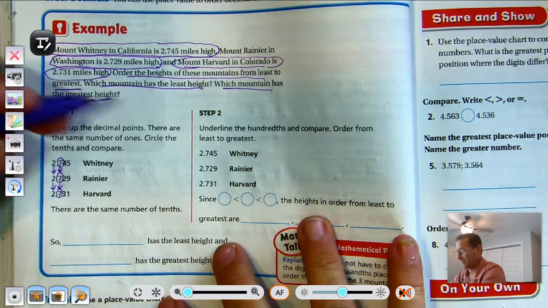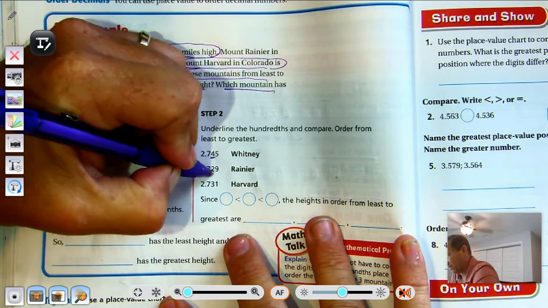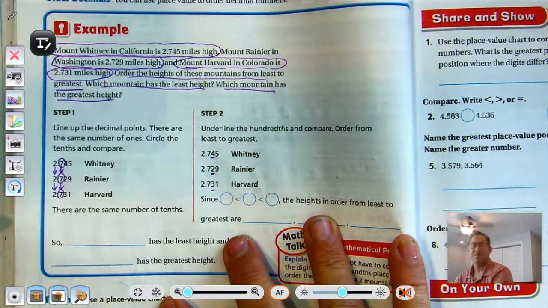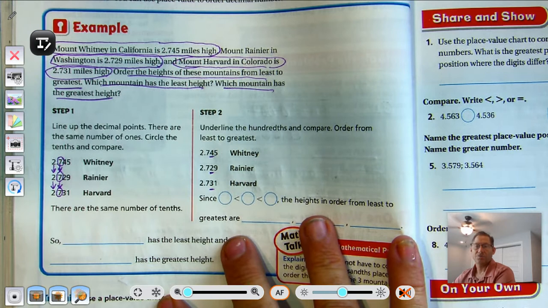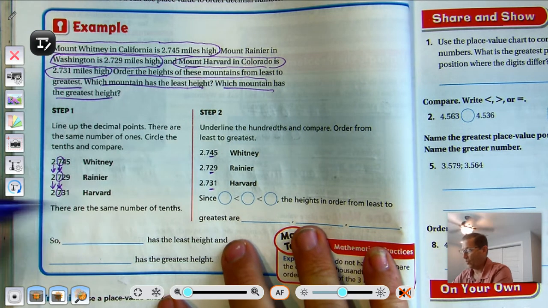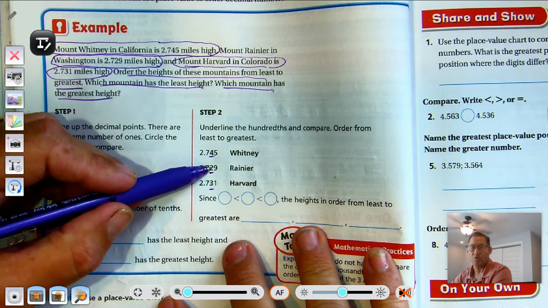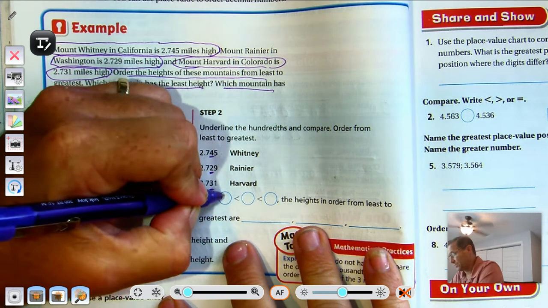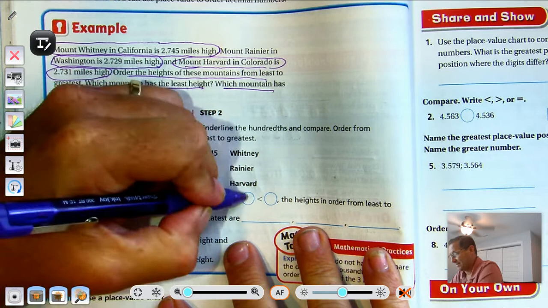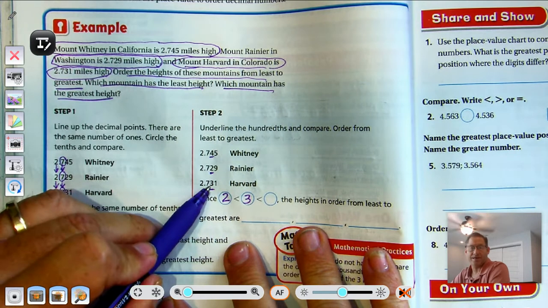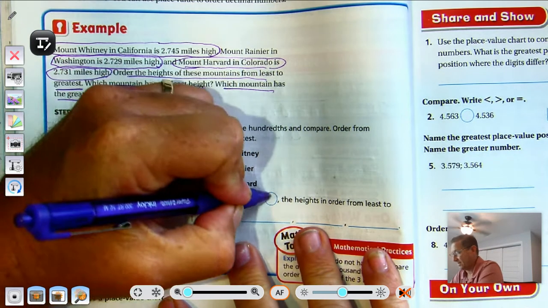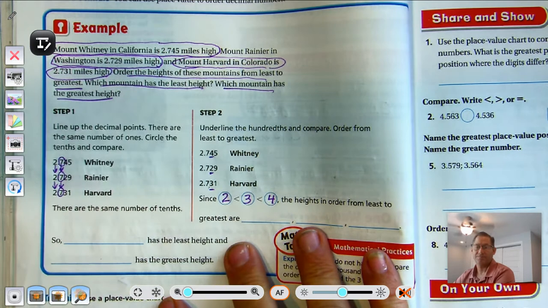Okay, well, let's keep going. Let's underline the hundredths this time. So 4 hundredths, 2 hundredths, 3 hundredths. Okay, those are all different, right? So that would help us. Which of those three numbers in the hundredths is smallest? The 2, right? So 2 hundredths is less than 3 hundredths, and 3 hundredths is less than 4 hundredths.